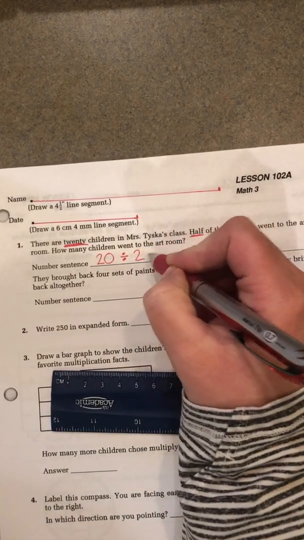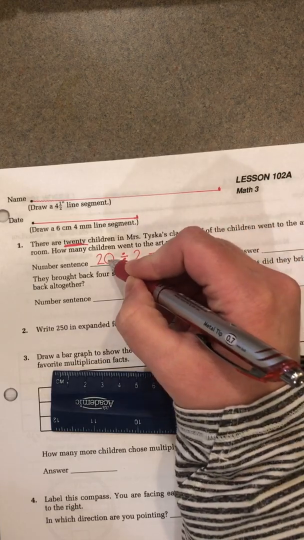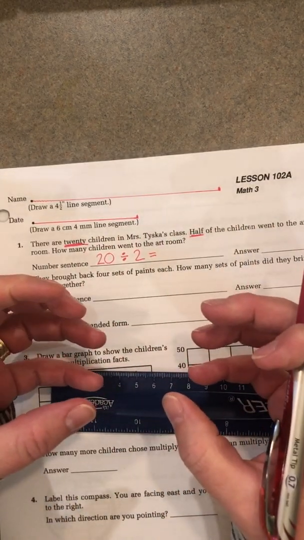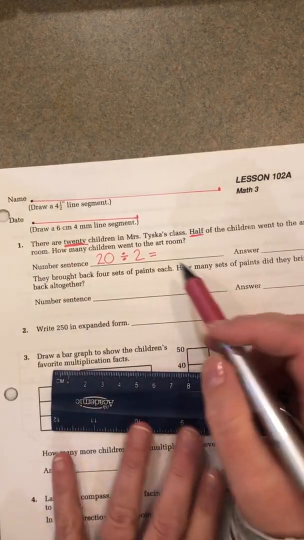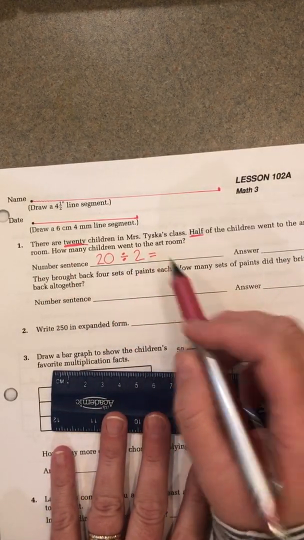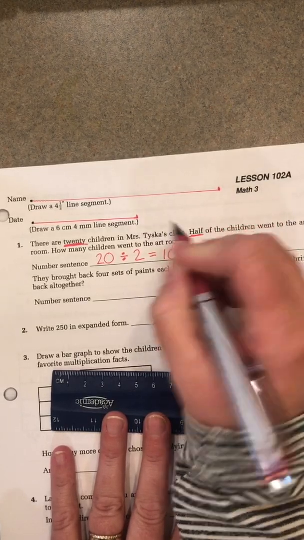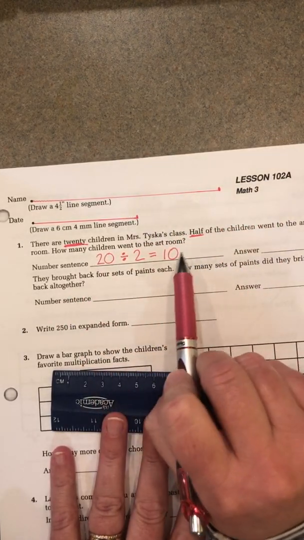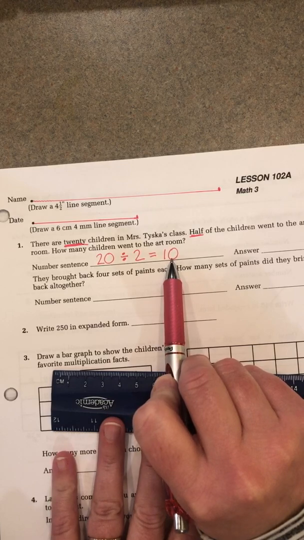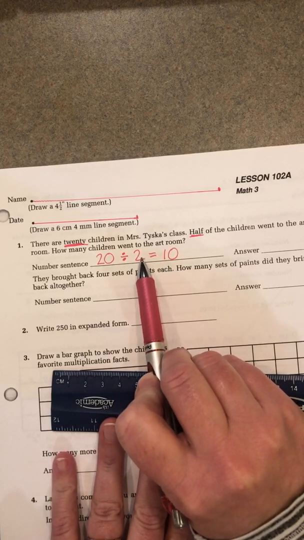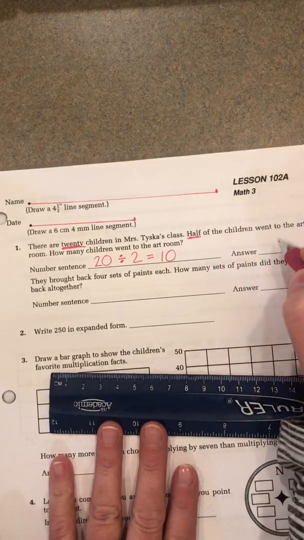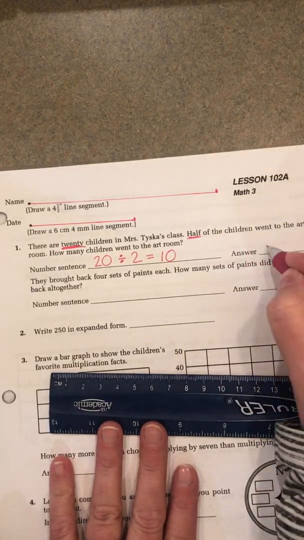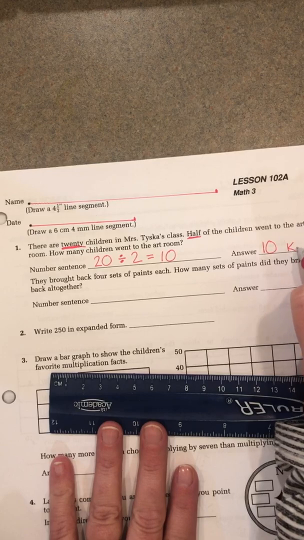it like that. Because the truth is, when we take 20 and we divide it into 2 equal groups, each of those groups has 10, right? So 20 divided by 2 is 10. The way we know that is to look at it backwards and multiply. 10 times 2 equals 20. So the answer is half of the children is 10 kids.